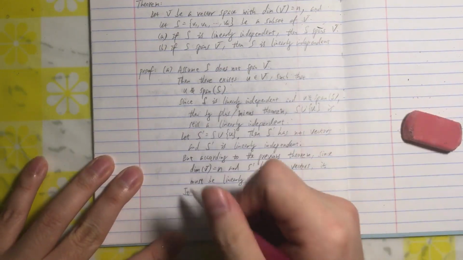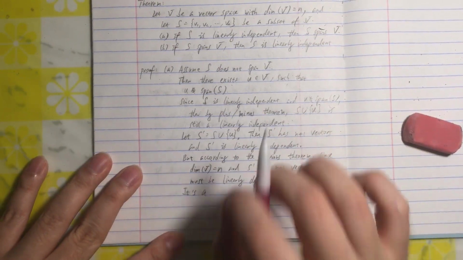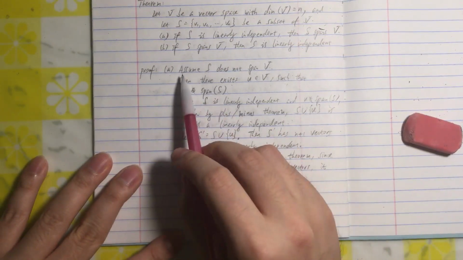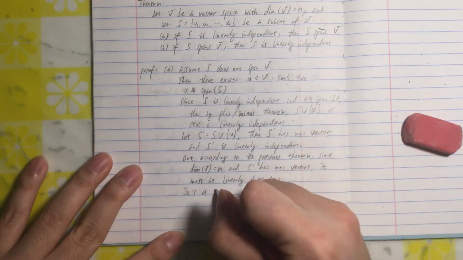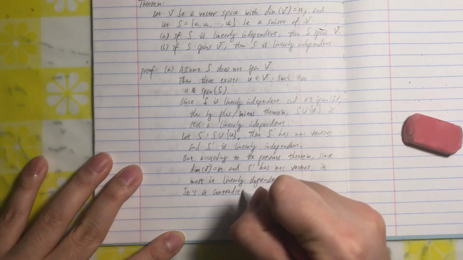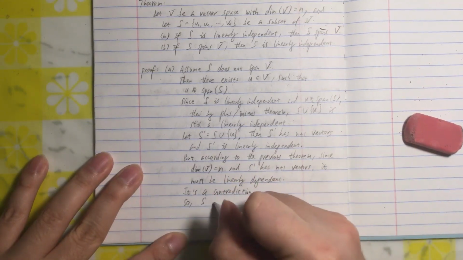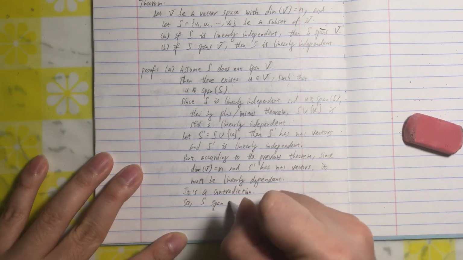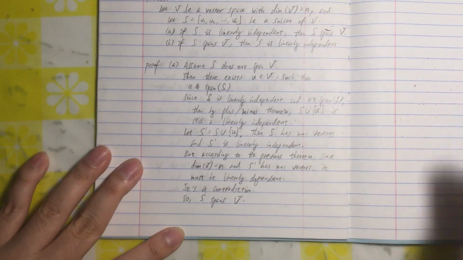Based on this assumption, the plus-minus theorem contradicts the previous theorem. That means our assumption was wrong. So S does span V. That's a proof for part A.